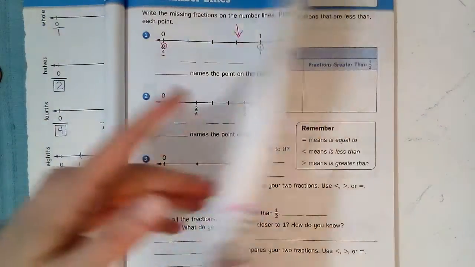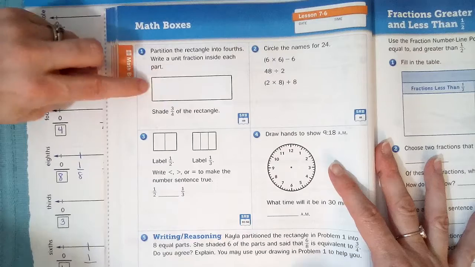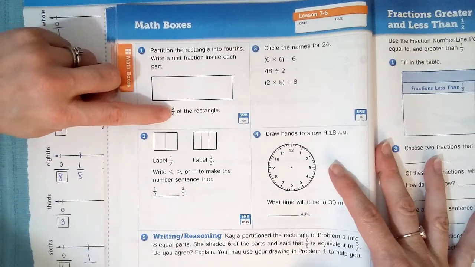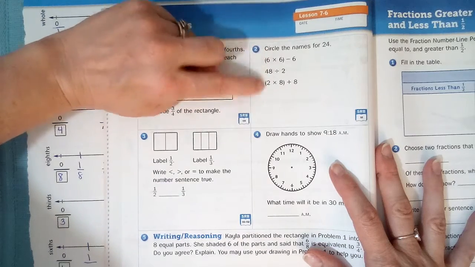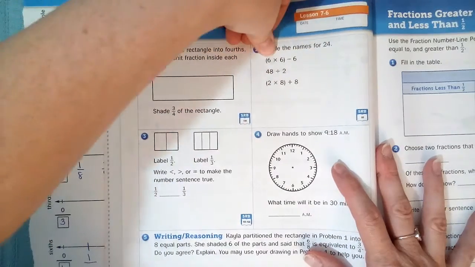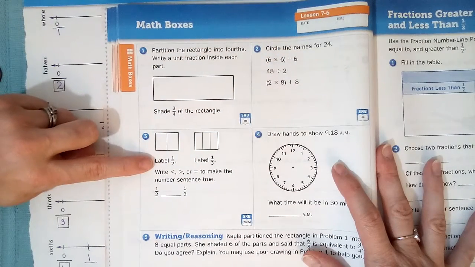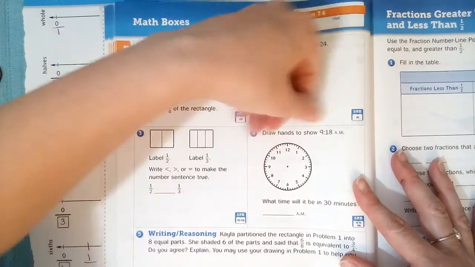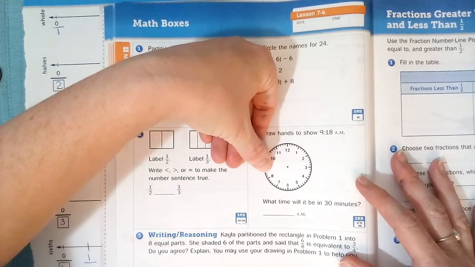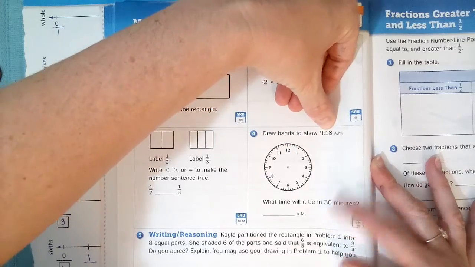And then if you look on page 234, that's where we've got math boxes. So in here on our math boxes, you are dividing this fraction into equal parts and shading what it asks you to shade. You are solving these, and then you're going to circle the ones that make 24. Remember, this is order of operations. Label 1/2 and shade, and compare the two. Ooh, time. Cool. You get to write the hands on the clock, and then tell me what time it's going to be 30 minutes from this time. So you got to add 30 minutes to that.